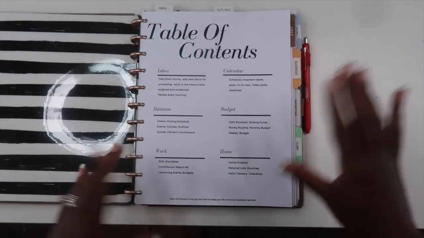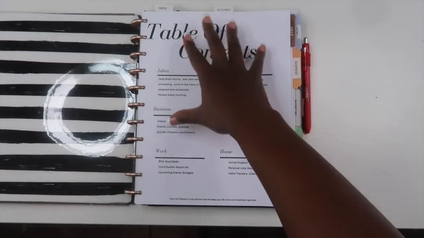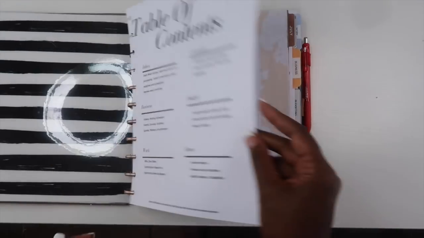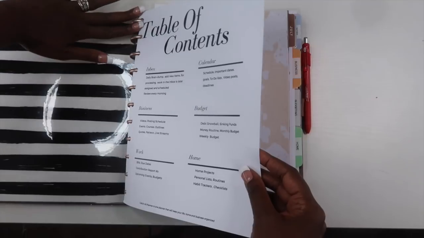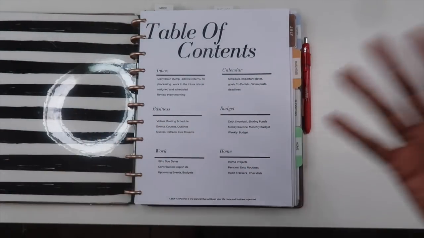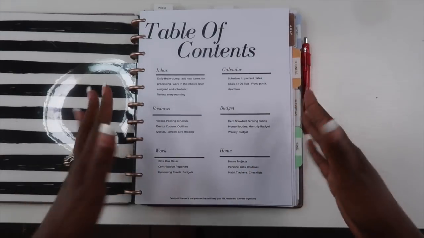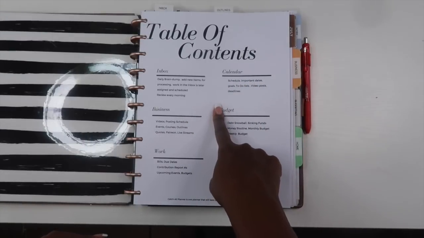But I love the table of contents in the Happy Planner Big because I printed out this sheet and then I'm able to just throw it in here, right? I can just punch holes in the paper and put it in my planner. And that is just so easy to me. It makes it very, very customizable, keeps things very neat. And I love this. So my first tip, add a table of contents to your planner.